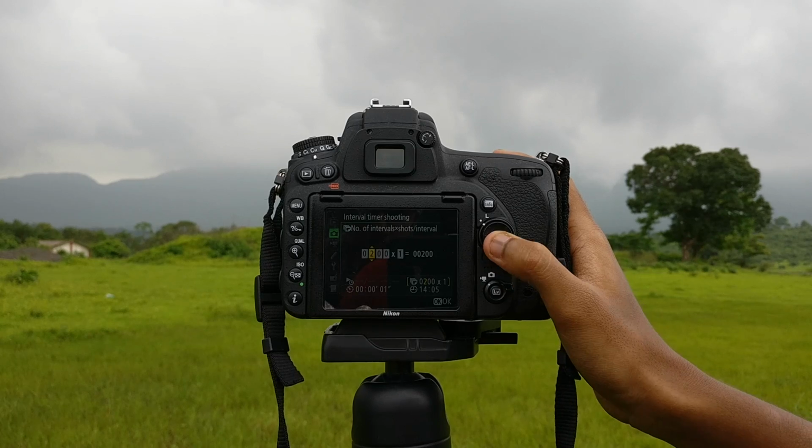The first one is going to be the number of shots. Now the video which we are going to make is going to be 24 frames per second, meaning 1 second will contain 24 images. So if you want the time-lapse to be 10 seconds long, you have to calculate 24 into 10, that is 240 images.